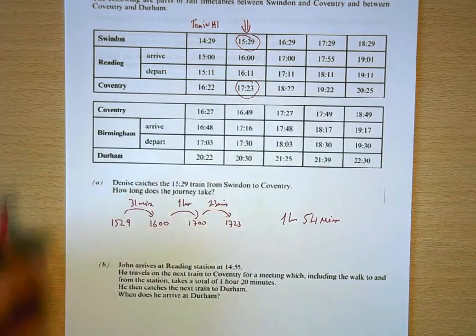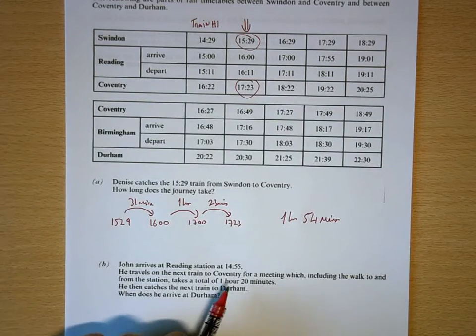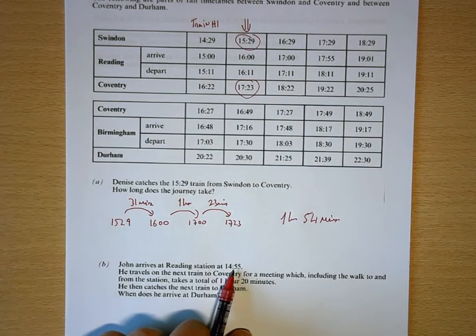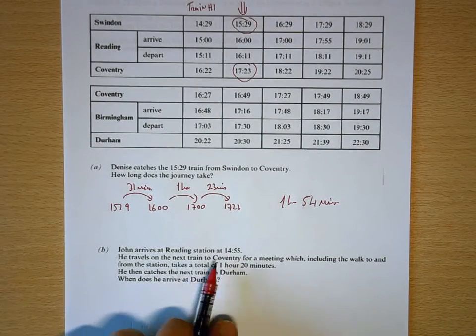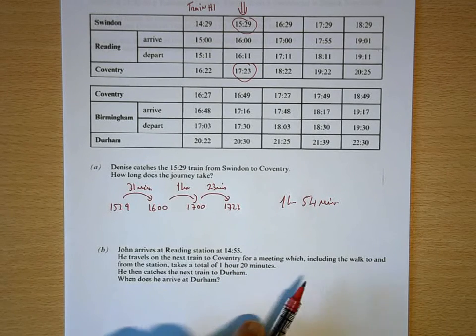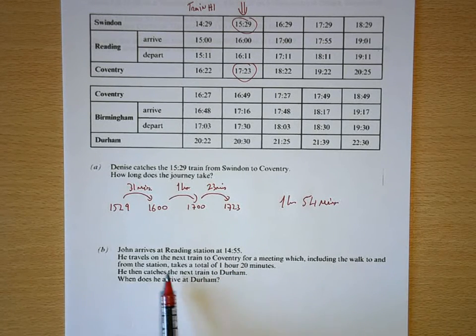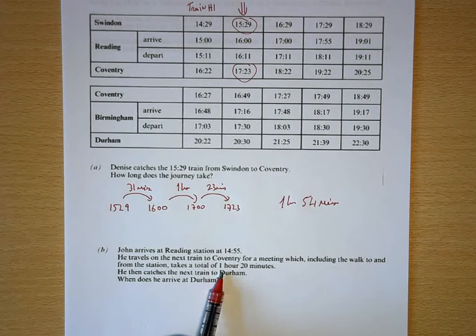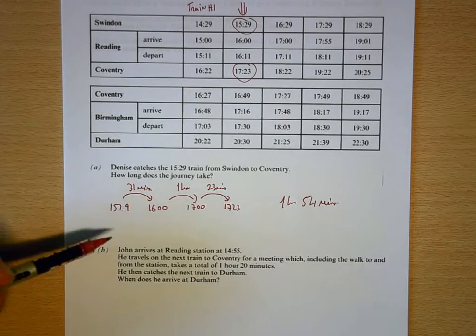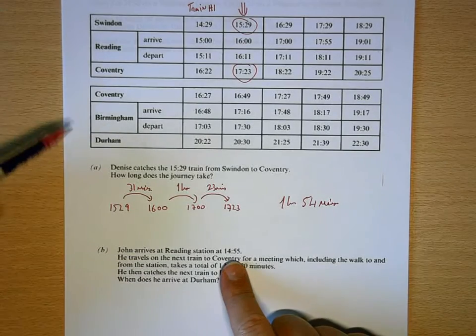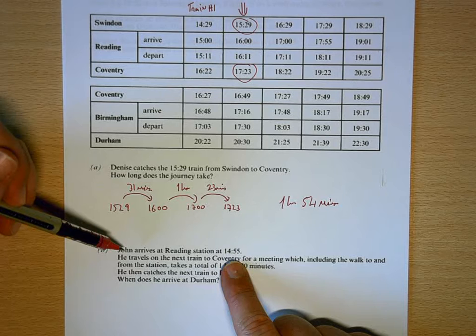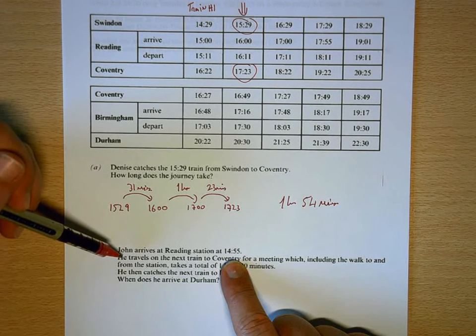John arrives at Reading station at 14:55. He travels on the next train to Coventry for a meeting, which, including the walk to and from the station, takes a total of 1 hour and 20 minutes. He then catches the next train to Durham. What time does he arrive at Durham? Okay, so let's take this one step at a time. He's arriving at Reading at 14:55 and he gets on the next train to Coventry.